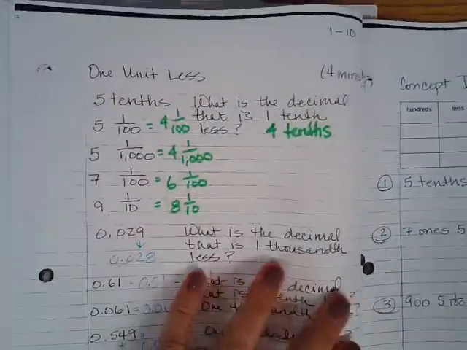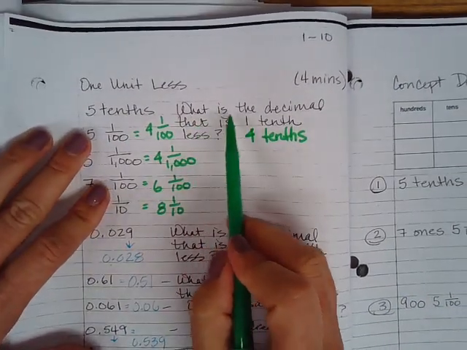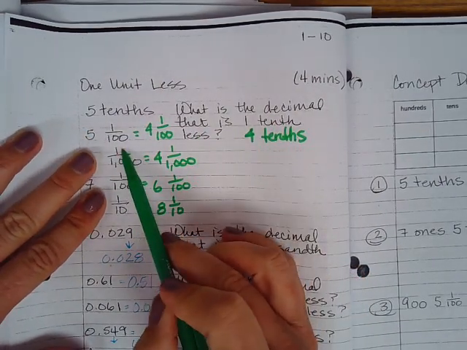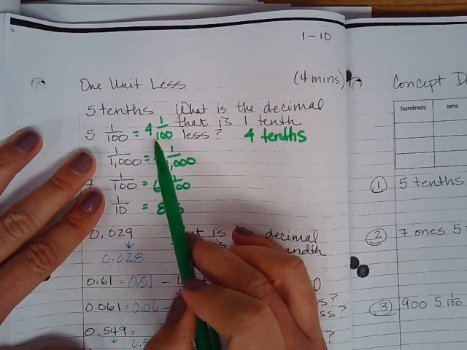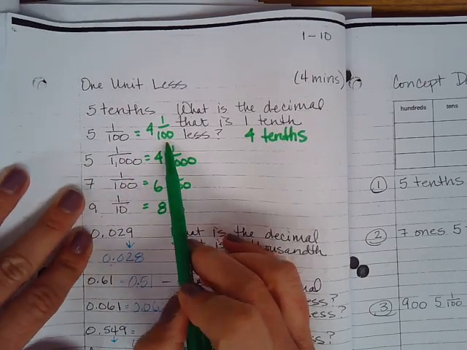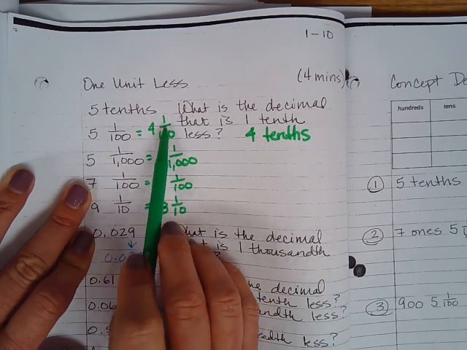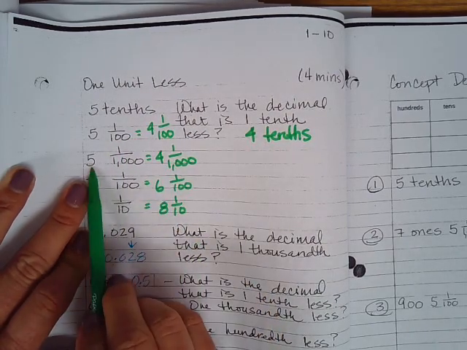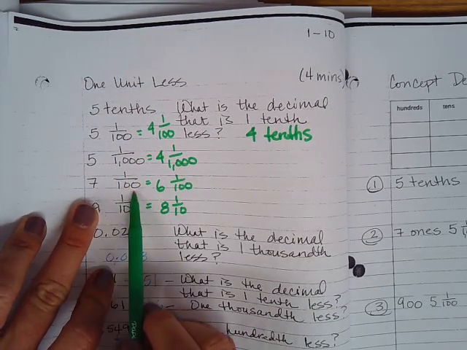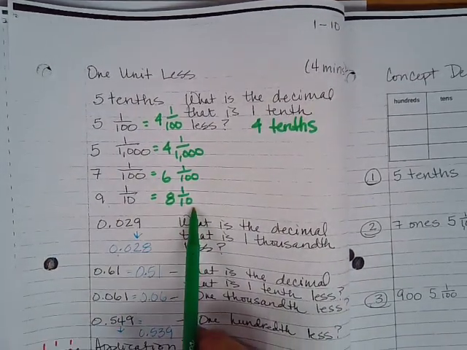All right, 1 less. So 5 tenths. What is the decimal that is 1 tenth less? Well, it's 4 tenths. What is 1 less than 5 hundredths? 4 hundredths. And notice the way it's written. You have to be able to go back and forth between the decimal and the fraction. So 5 thousandths would be 4 thousandths. 7 hundredths would be 6 hundredths. 9 tenths would be 8 tenths.